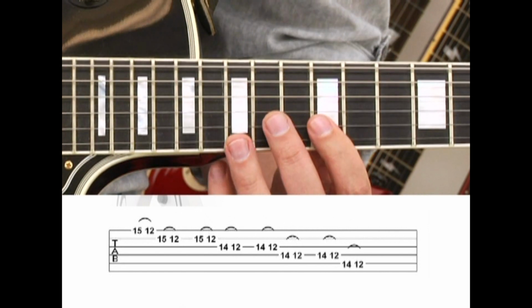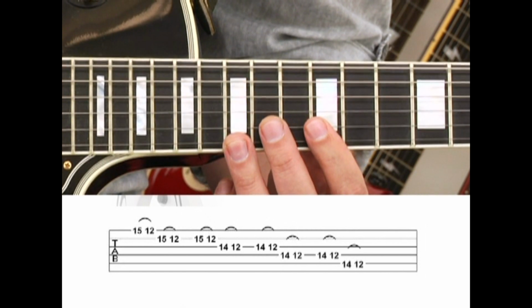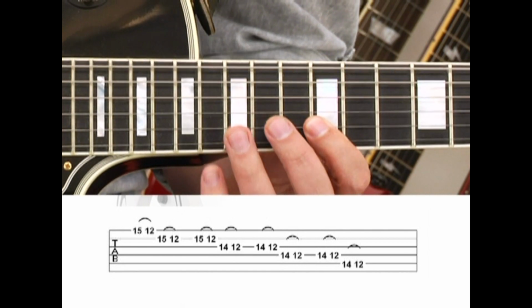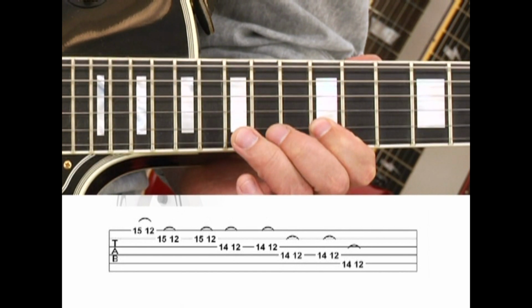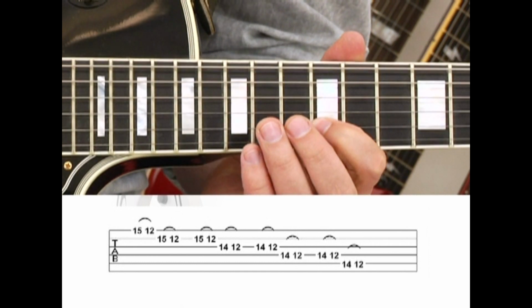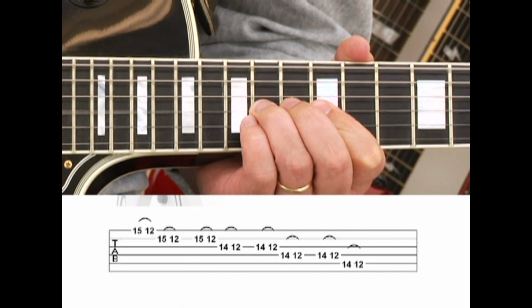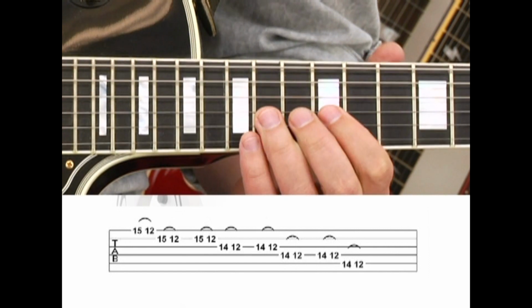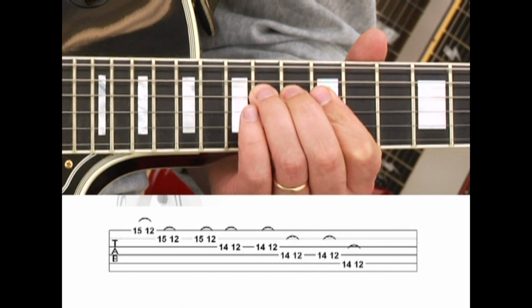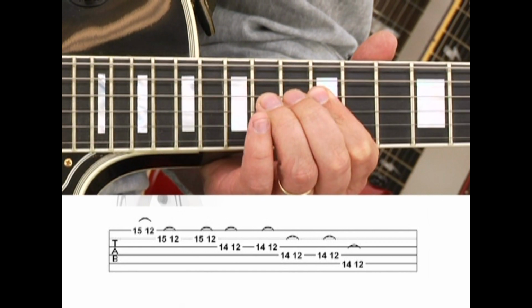Next is a descending 16th note scale run. 1st string 15, pull to 12. 2nd string 15, pull to 12. Repeat the 2nd string 15, pull to 12. And switch to the 3rd string 14, pull to 12. Repeat the third string, 14, pull to 12, and switch to the fourth string, 14 to 12, that's a pull off.